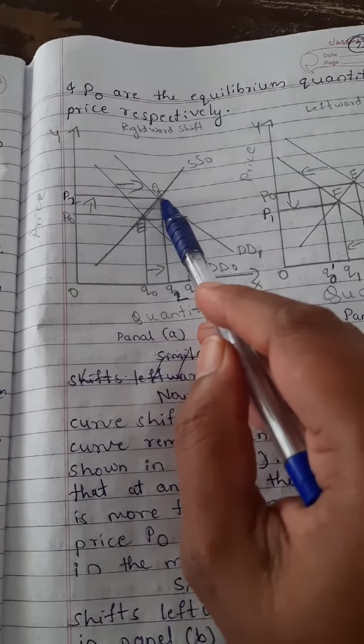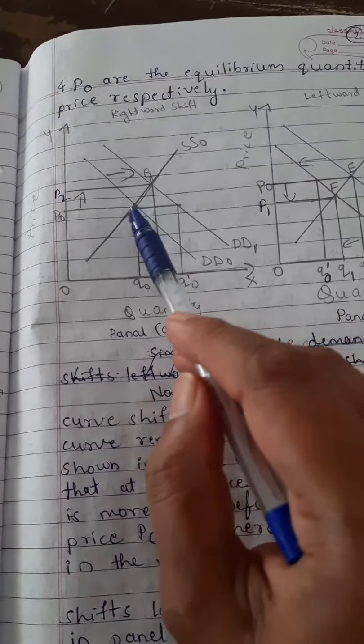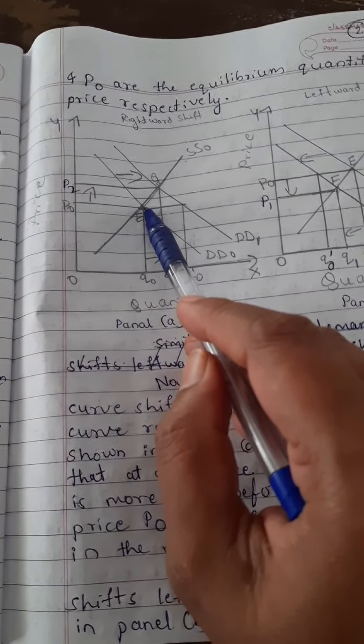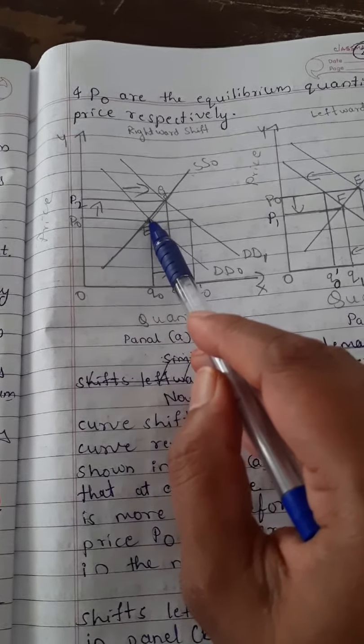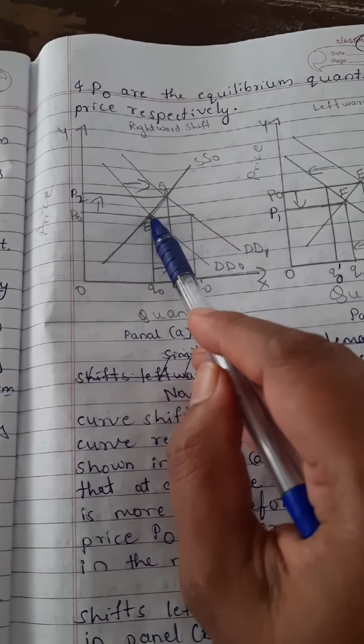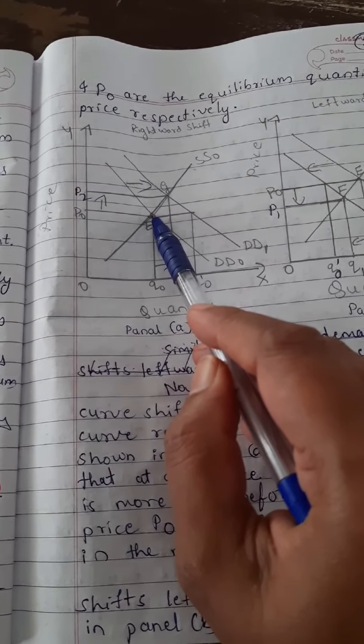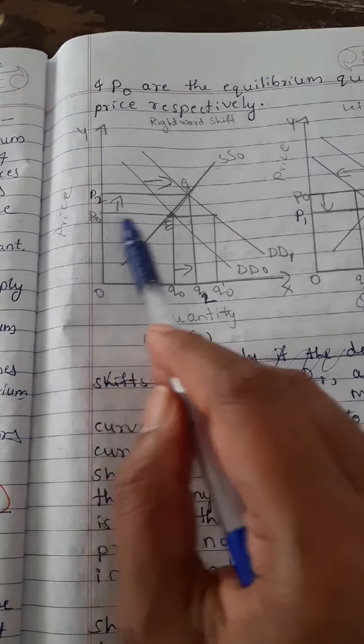Here also there is an intersect point when the demand curve shifts. Suppose the price is increased. This one is the equilibrium point of the DD. It means the equilibrium quantity and equilibrium price.